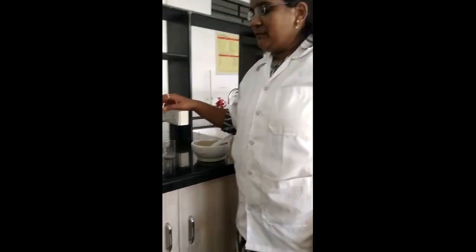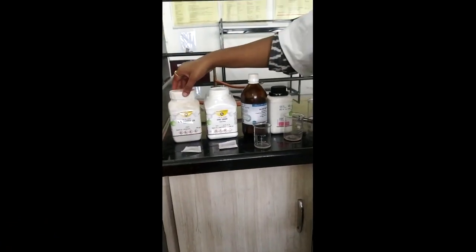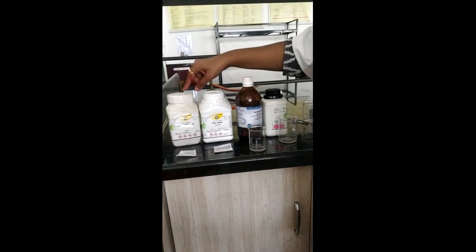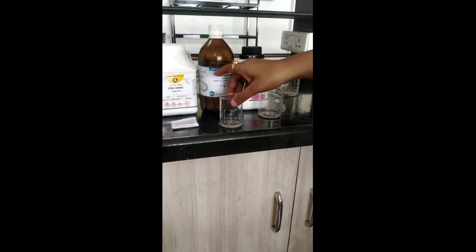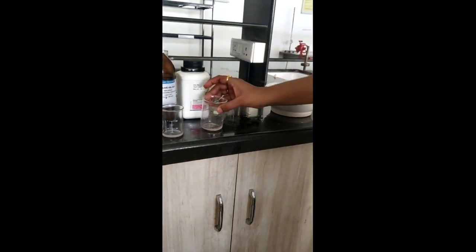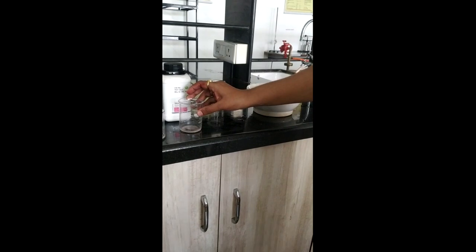So now for performing the actual experiment, we will shift to the lab. So we have calamine, which is previously weighed. This is zinc oxide, which is also previously weighed. This is the olive oil, which is taken into this beaker, and this is calcium hydroxide, from which we have already prepared the calcium hydroxide solution.